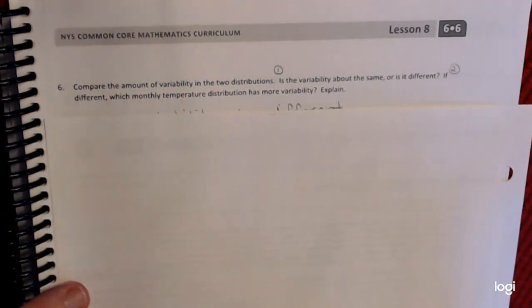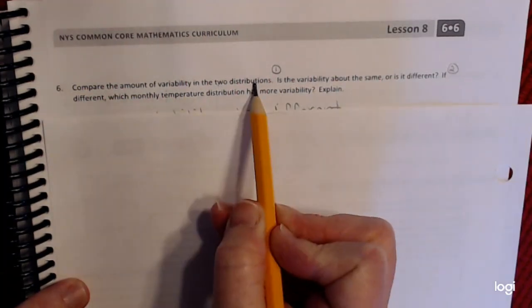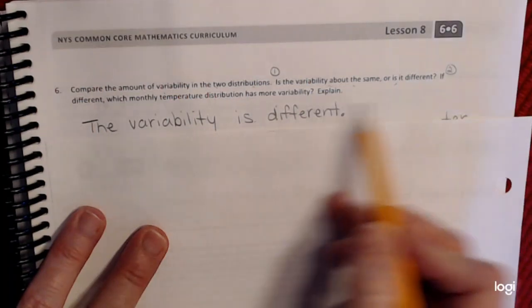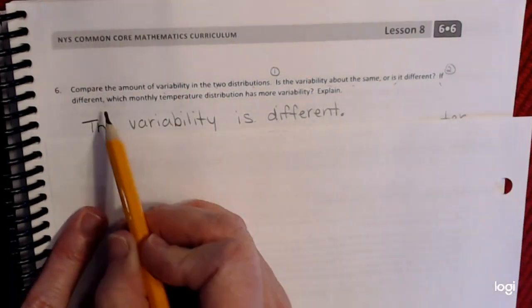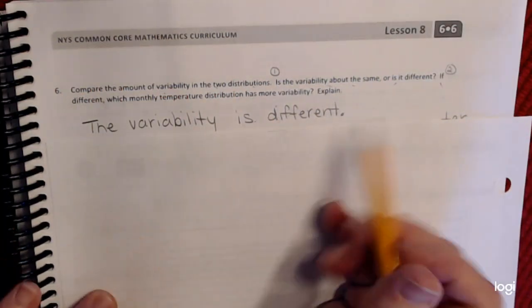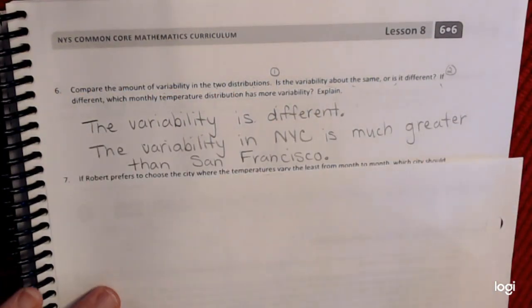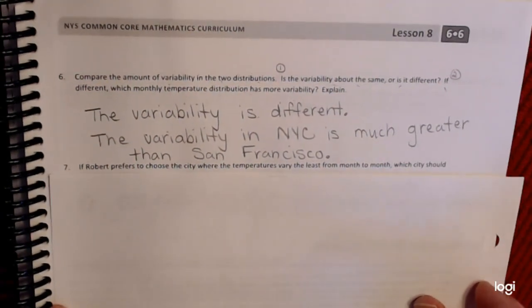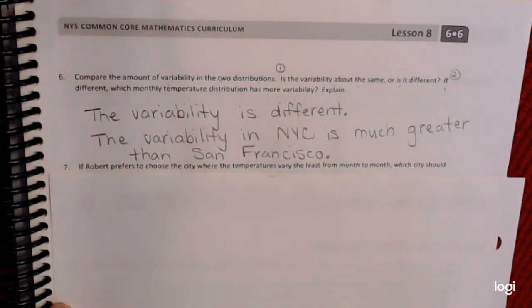All right, so on the next page, it basically is going to ask you the questions that we just answered. It says, compare the amount of variability in the two distributions. Is the variability about the same or different? Well, we looked at the dots, and the dots were either very spread out or compact, so I said that the variability is very different. The second part of the question said, if different, which monthly temperature distribution has more variability? Which one had more? Well, obviously, the variability in New York City was greater. Remember, we went from 39 all the way up to 85. So you may pause your screen so that you can write this information down.